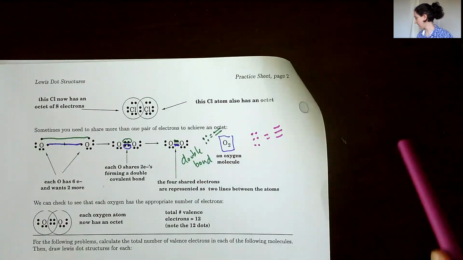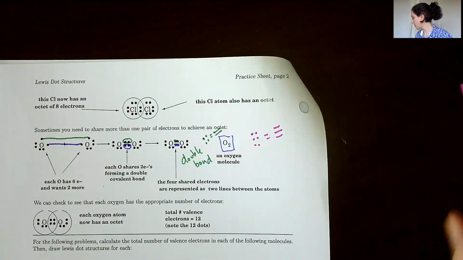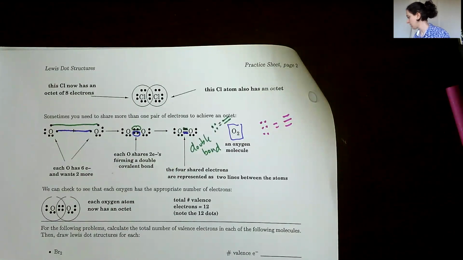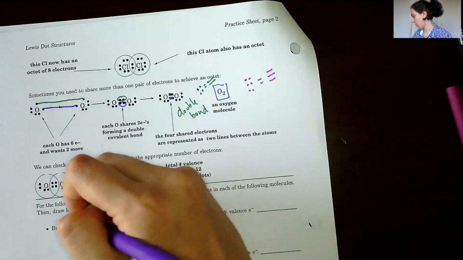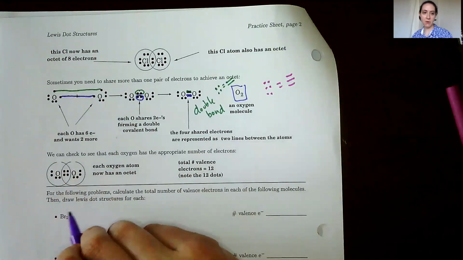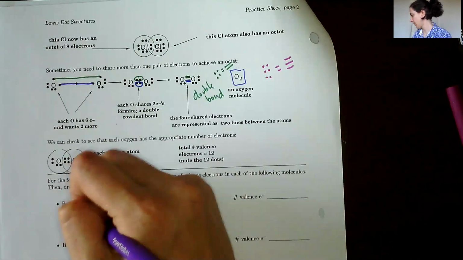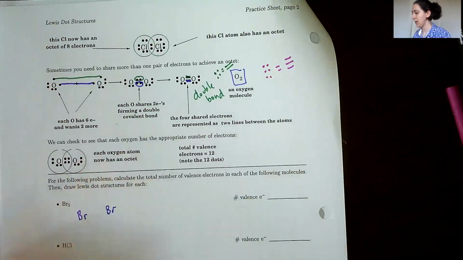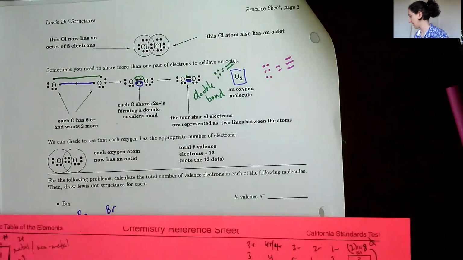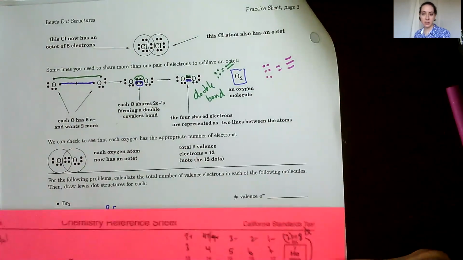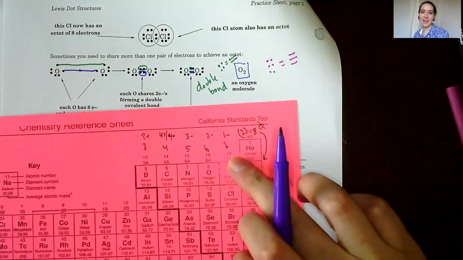Okay, bromine, this is great. All right, so a good first step here is let's draw the element. We're going to draw the bromine. So there's going to be 2 bromines. We know that because of that 2 here. So I'm just going to draw these off to the side next to each other. And we need to figure out how many valence electrons there are. So bromine is over here. Okay. So bromine has 7.